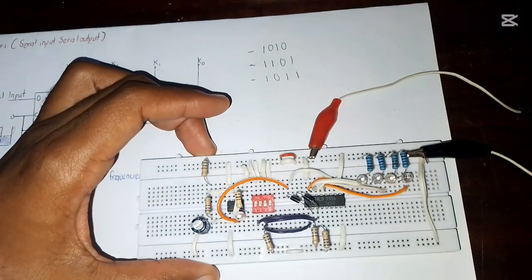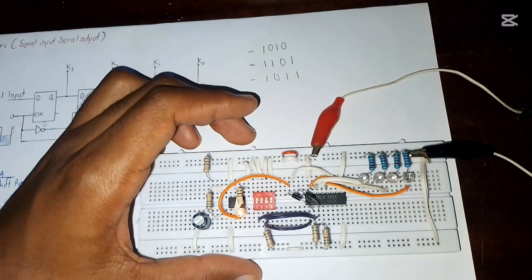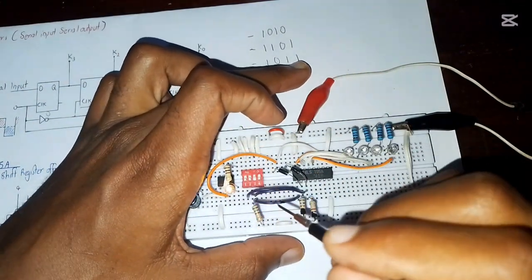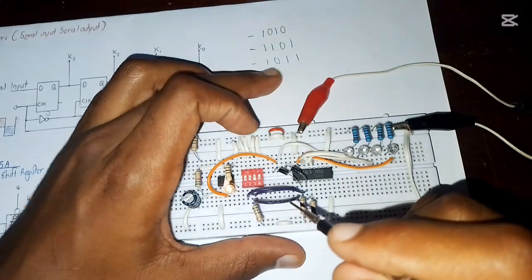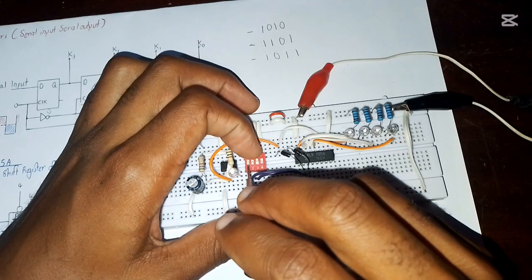So this is the last configuration. Let's do 1 0 1 1 1 0 1 1. We're going to start with 1, then we go to 1, then we go to 0, then we go to 1. So let's try that. Wait for the clock signal.